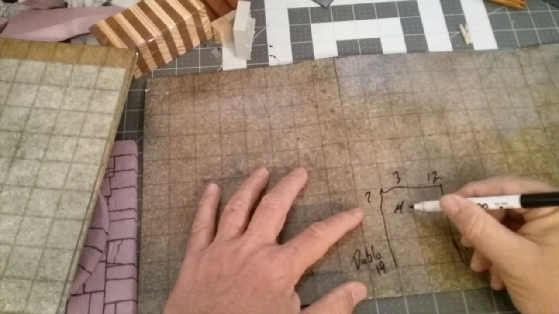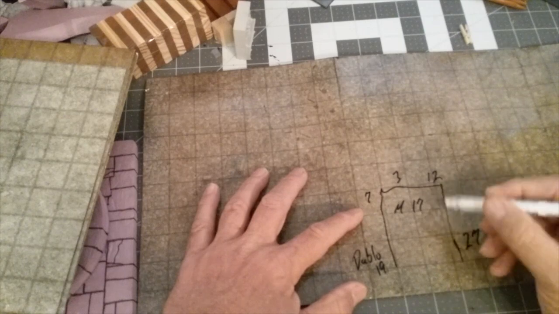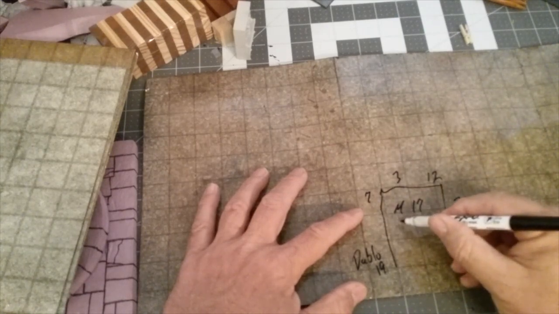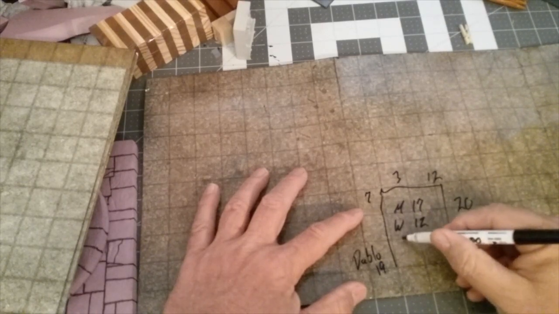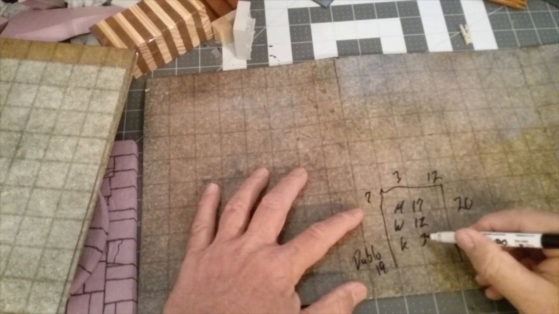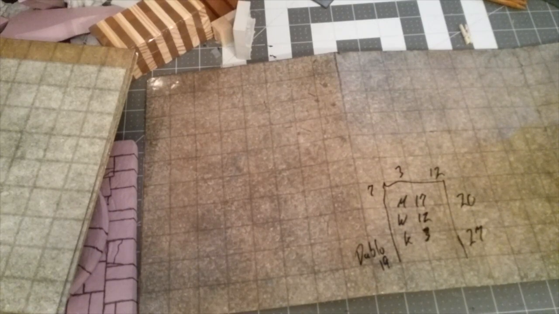So let's say it's a Minotaur, and he got a 17. Let's say a wizard got a 12. And of course the kobolds got a 3. All right, so that's one way to do it.